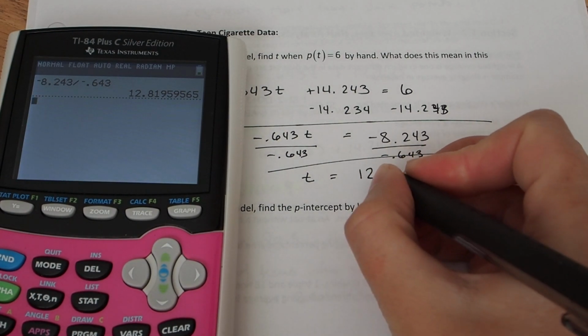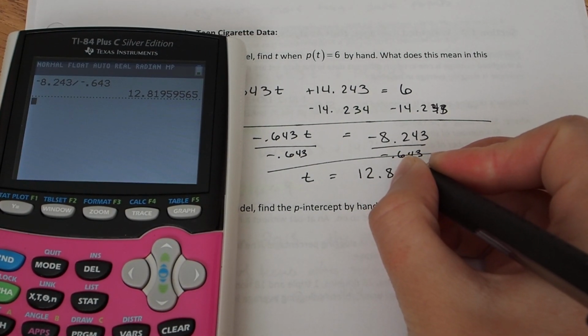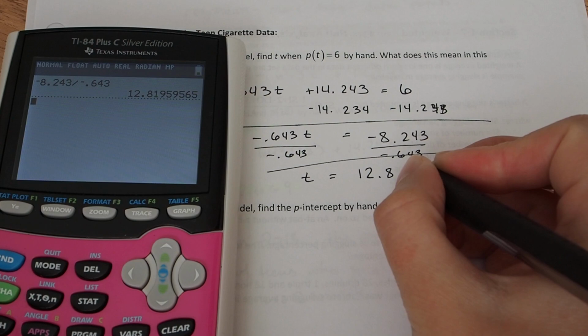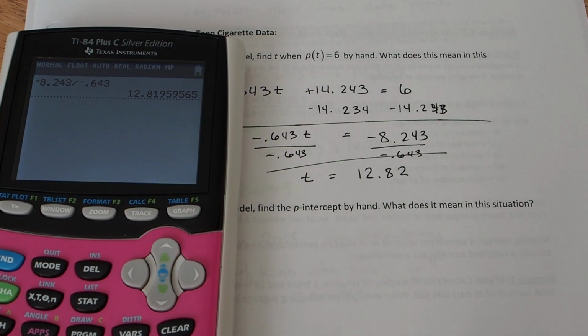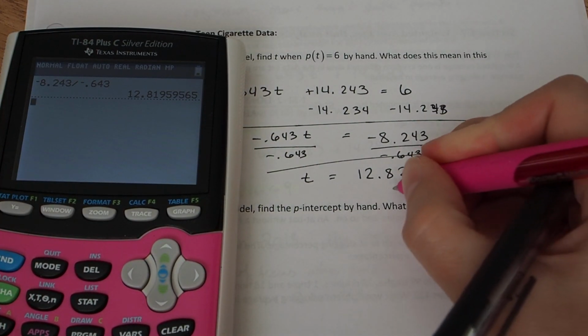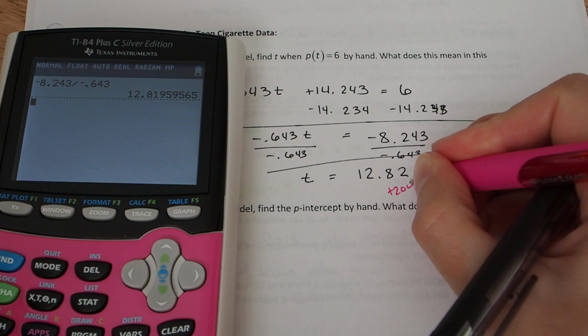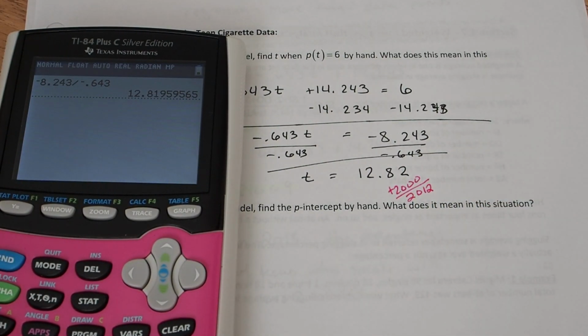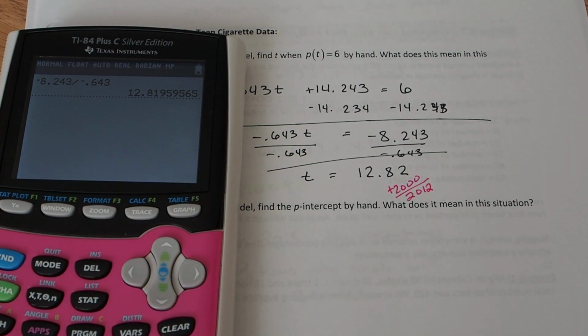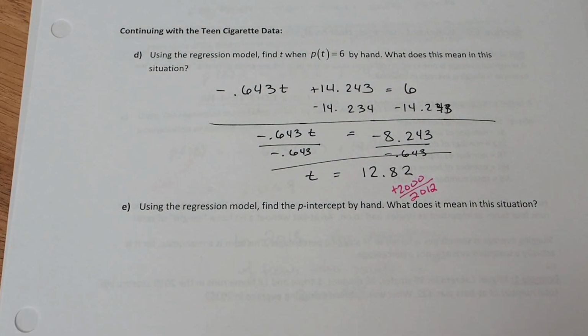That gives us a t value of 12.8195. So I can round the t. I have to round the t to 12.82. Okay, and it's a t value, so I know that I need to add the starting year 2000 to get the year for that. That'd be in the year 2012. It's 12.8. It's late in the year, but it's still during the year 2012.